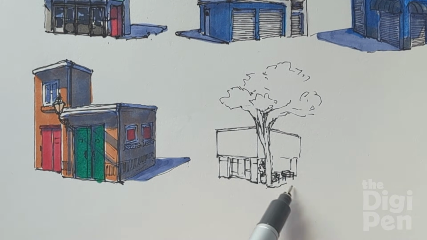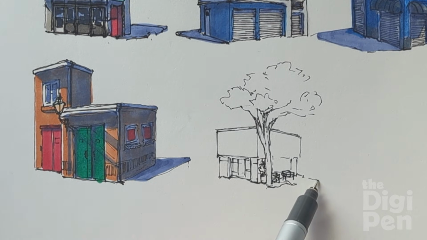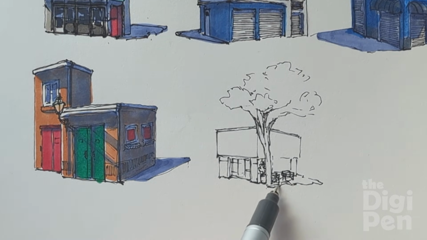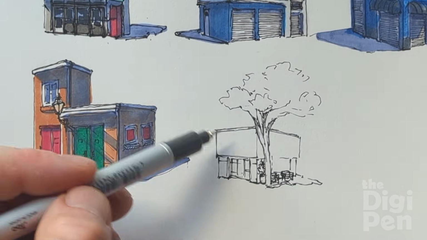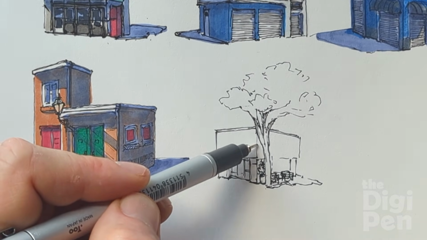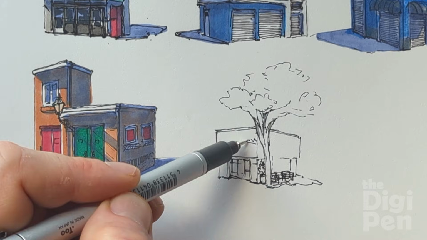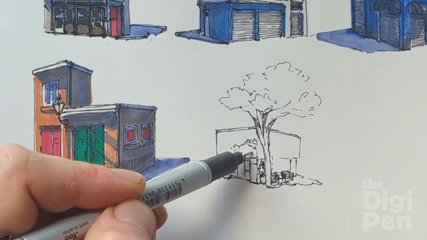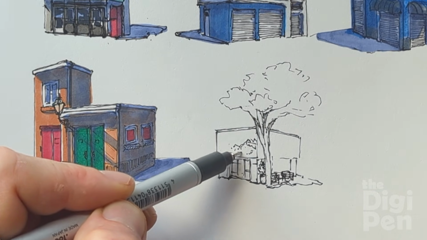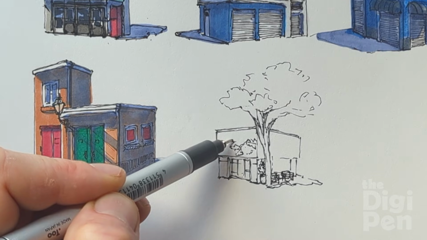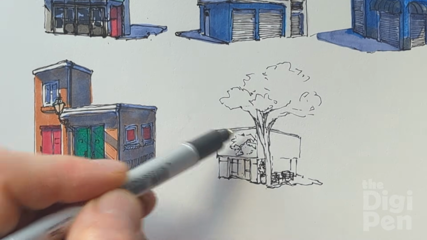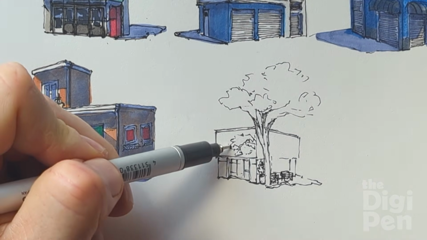Okay, here I'm drawing those shadow lines for my tree, and I will continue to draw the shadow as it's cast onto the front of my storefront. Now, as I draw shadow lines, one of the things that I sometimes do and sometimes don't do is add hatch lines to my shadows. So you can see that I'm going to start adding some hatch lines to this sketch.